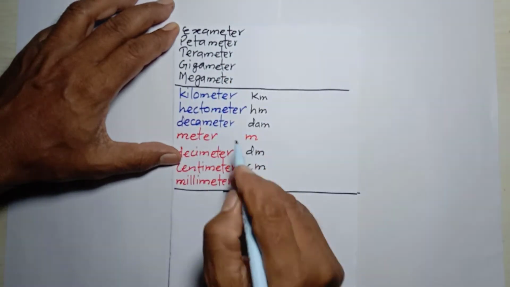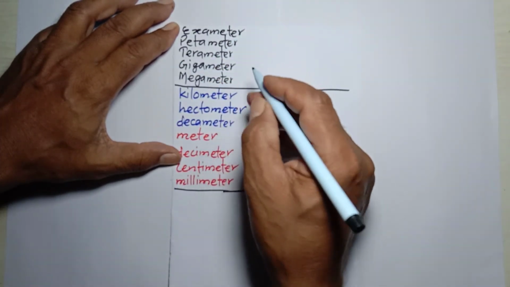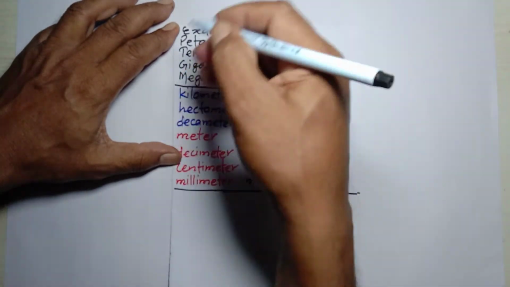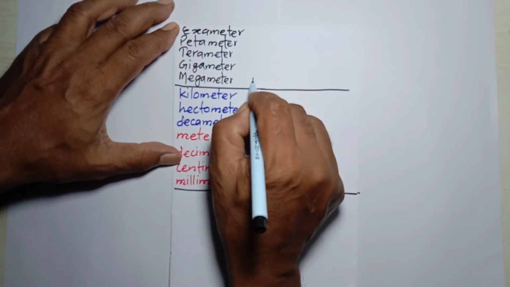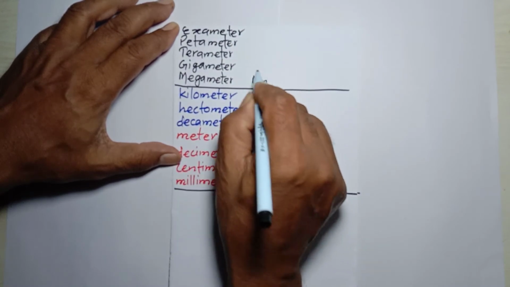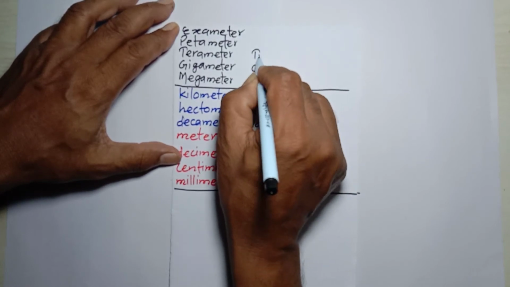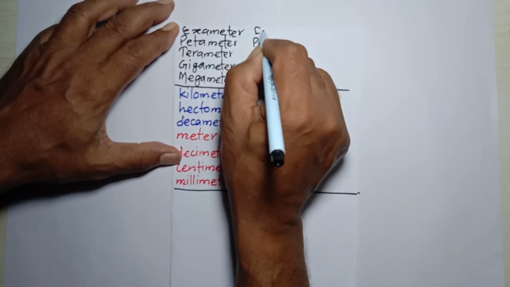Now above kilometer, the relation goes up and up. There is a relation of 1,000 times greater. Okay, we'll take this later. This is megameter, gigameter, terameter, petameter, and exameter.